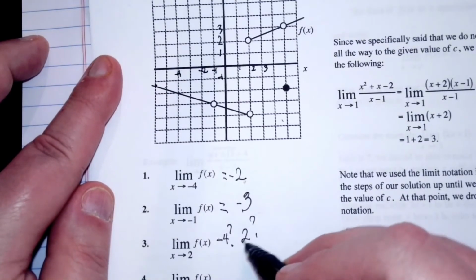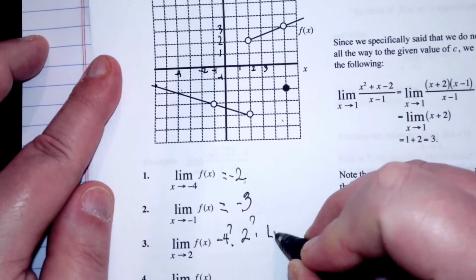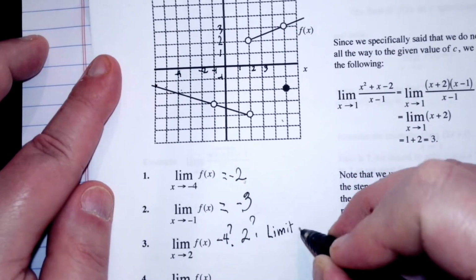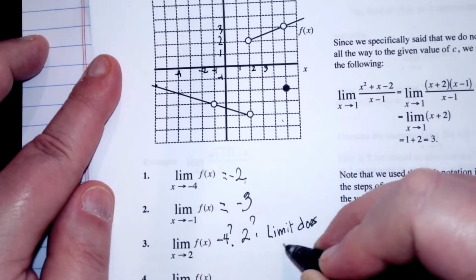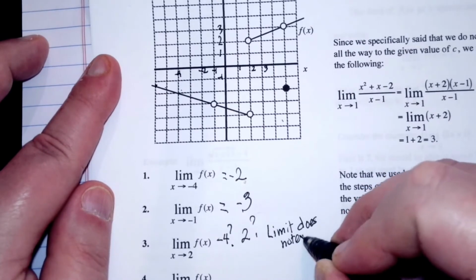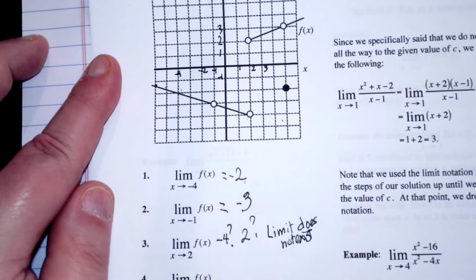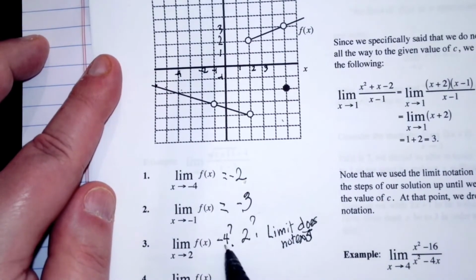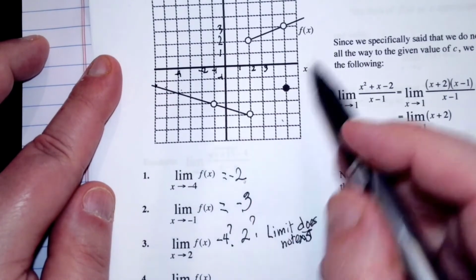Well, since there's no agreement here, we say that the limit does not exist. There has to be agreement between the left side and the right side.